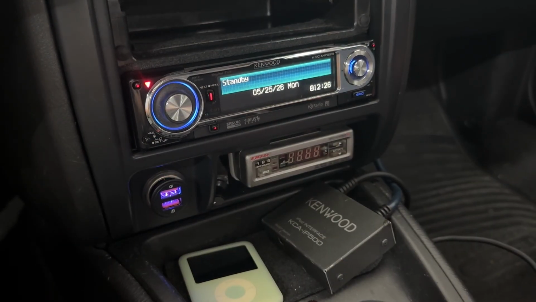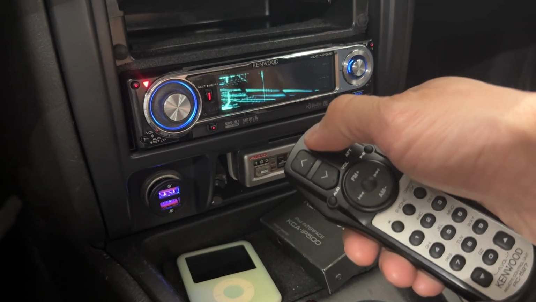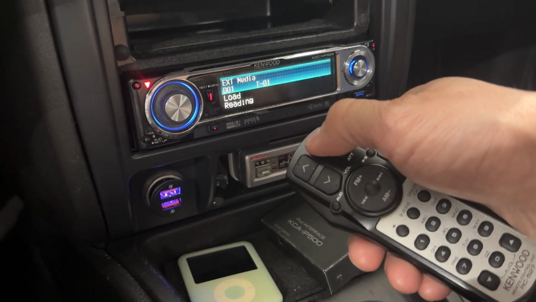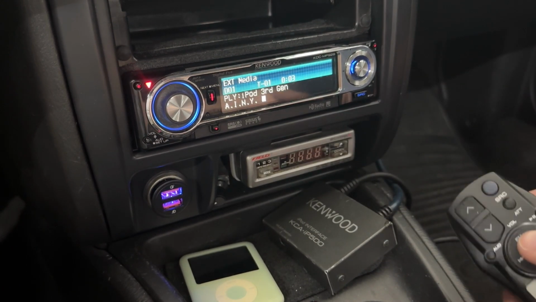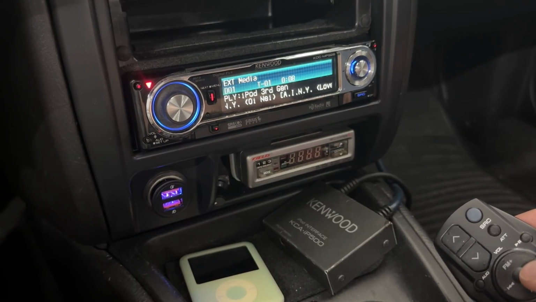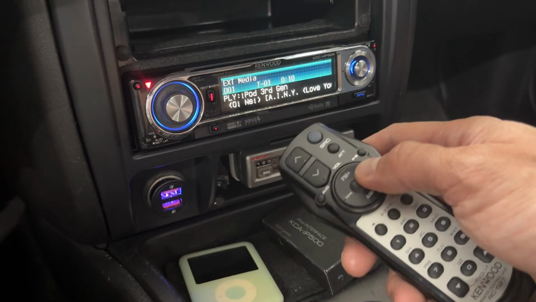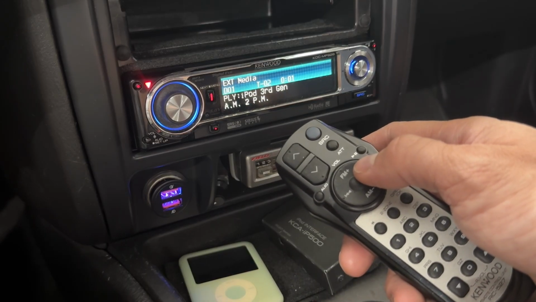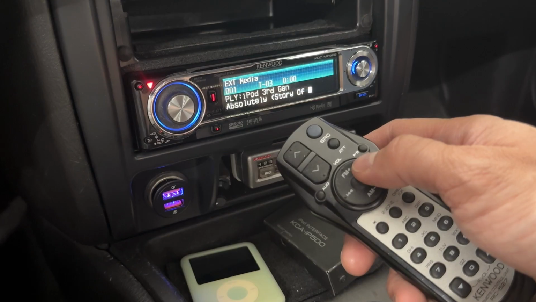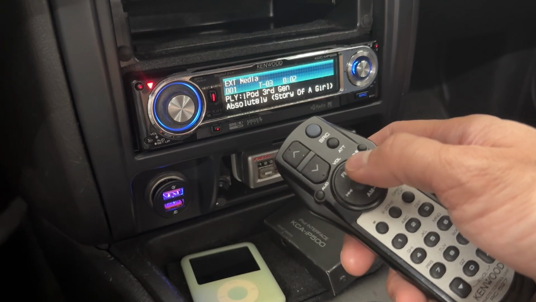So let's start things off by switching our source to the external media, which is our iPod interface adapter. By default, it's going to start playing in the playlist mode, and it will play the first song that's in your iPod in the root folder. And you can switch tracks by pressing the next track button or the previous track button.